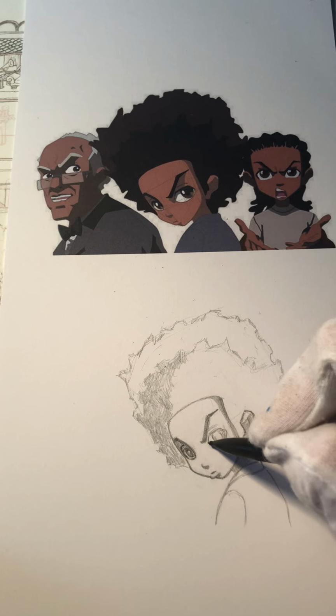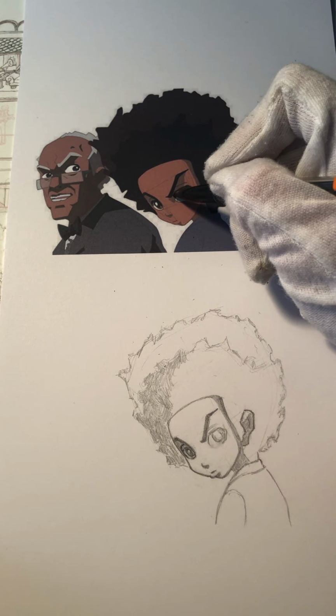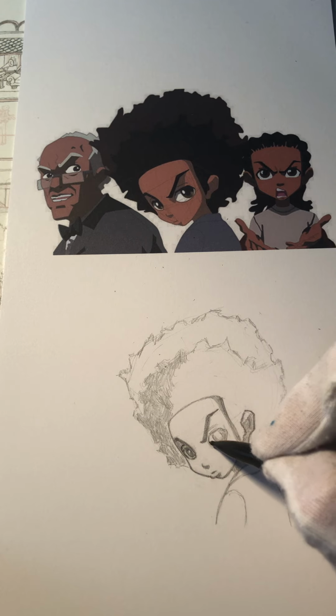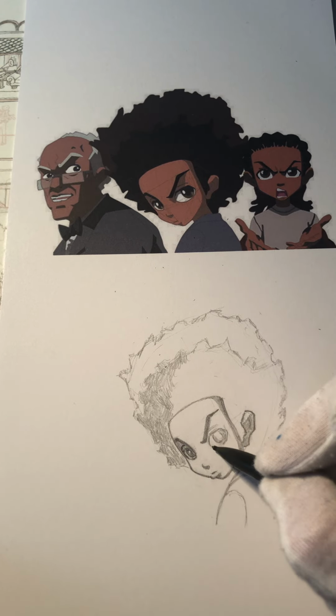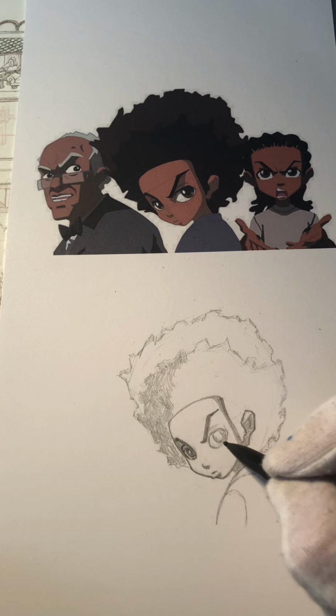It's pretty close there. And it has a curve that mirrors the end of the eyebrow. And as far as the size, I was pretty close. I think I was a little small, so I'll go down a little further.